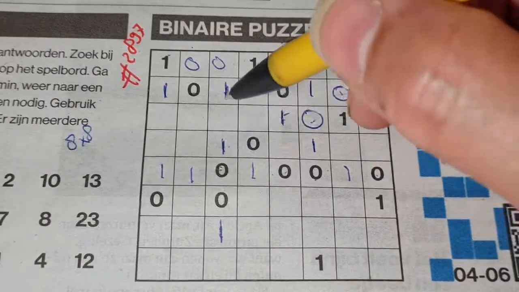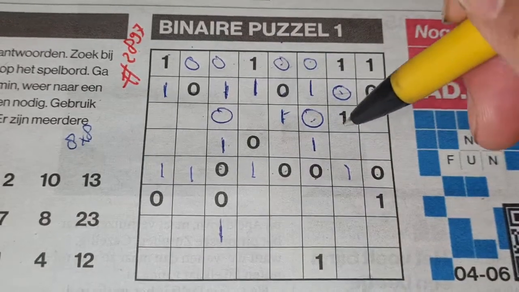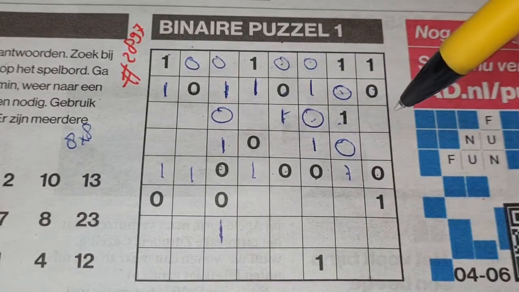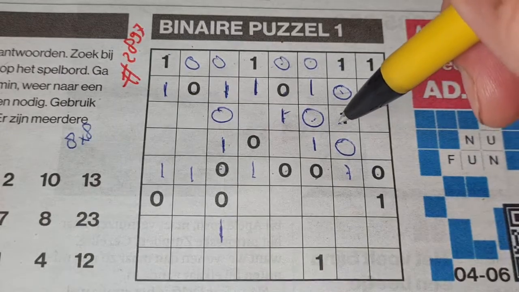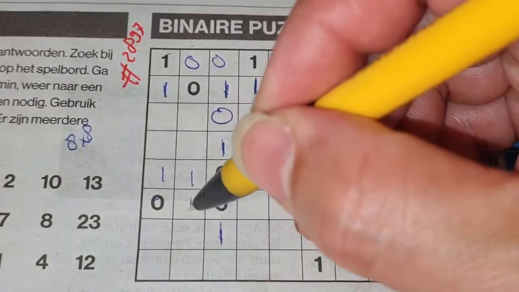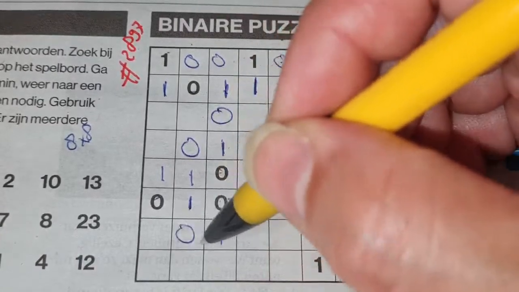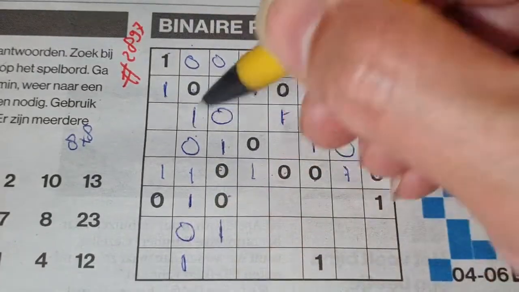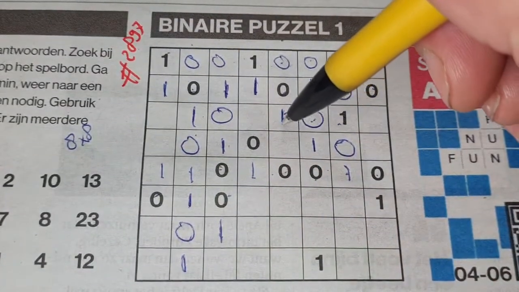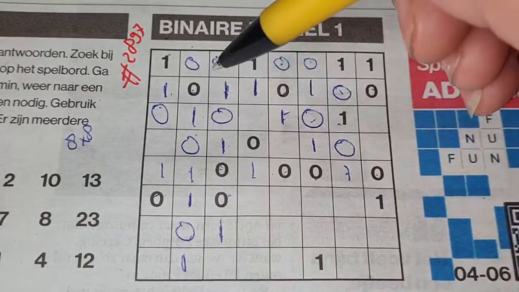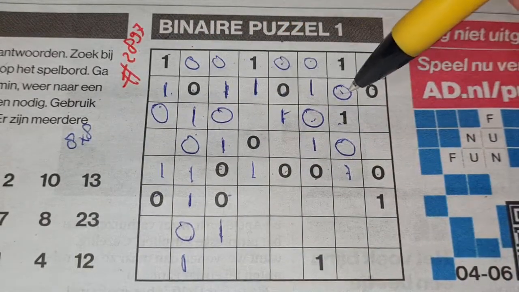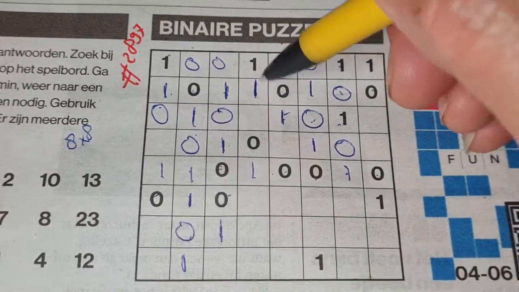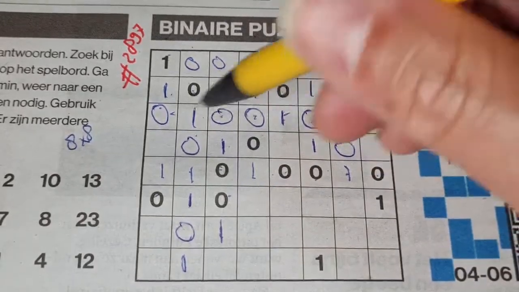Then between two ones comes an O. Between two ones comes an O. Then between two O's comes a 1, double 1, here no, there no. 4 O's we have in the second column, so the rest are ones. Then double 1, here no, there no. 4 O's we have, so the rest are ones.